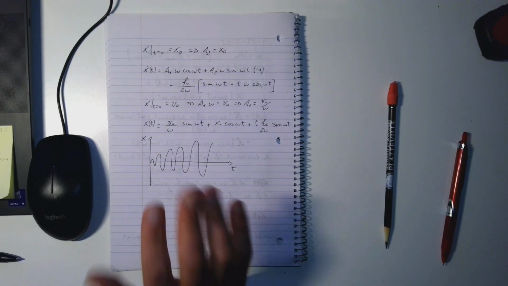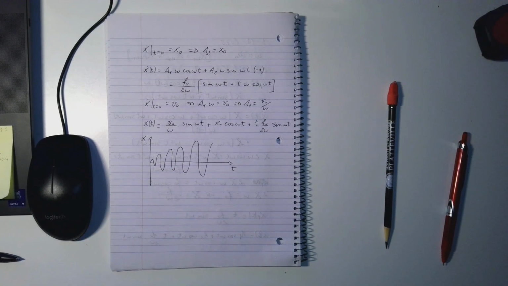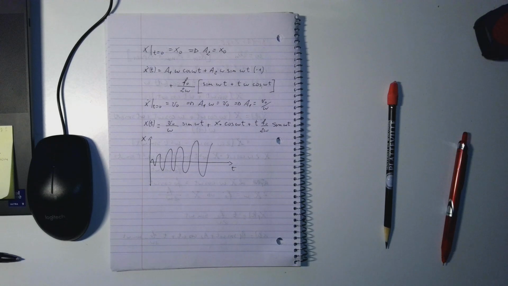So again, it is very important in structural analysis that every time we design a certain structure, the natural frequency is very far away from the frequency of whatever external force that changes in time is applied. Makes sense?